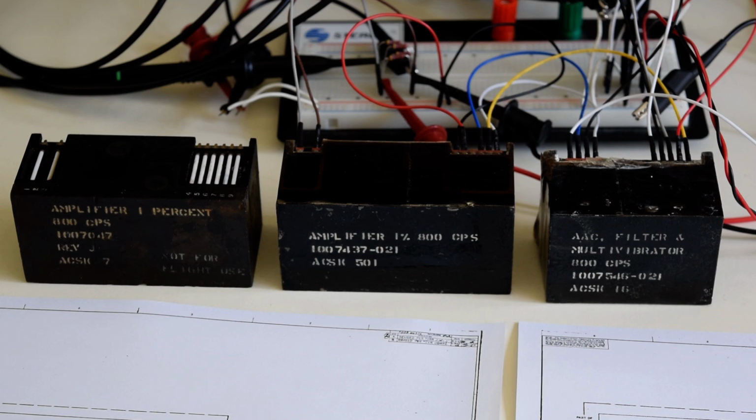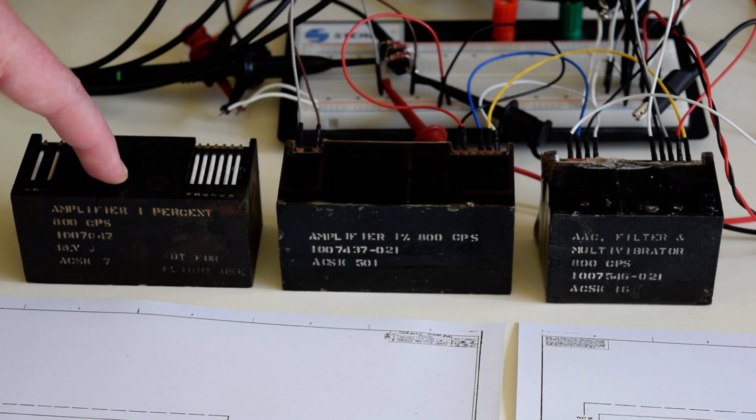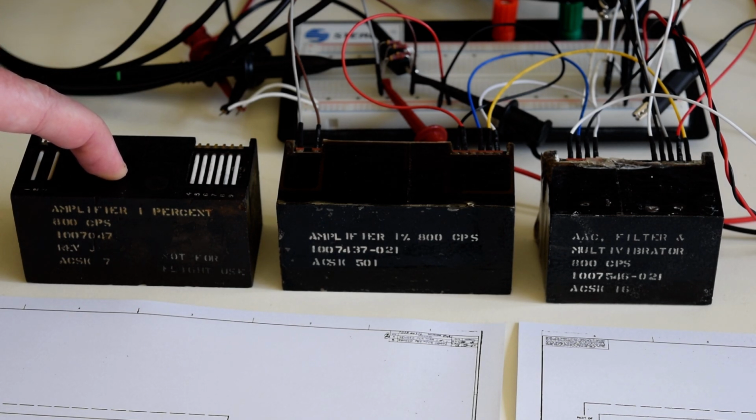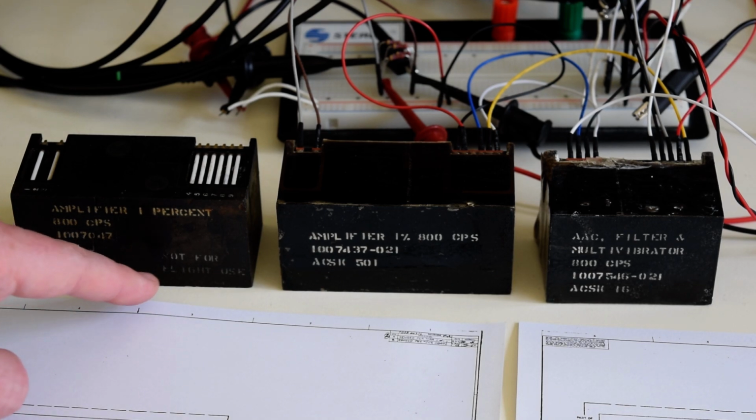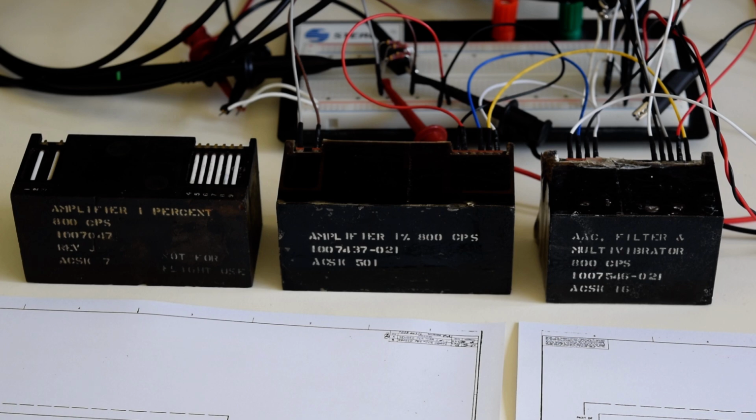They're kind of a mix of ages. The one on the left here, this amplifier, is quite old. It's more or less the original design that they made with Series 0. It's marked not for flight use in the bottom right there. So just about as old as you can get for these PSA modules.